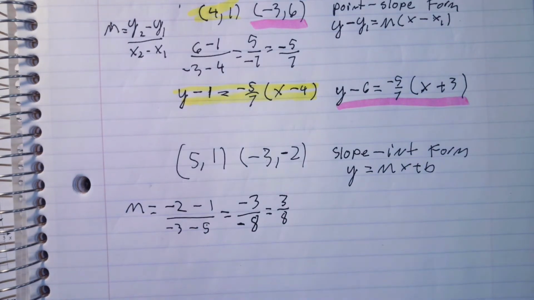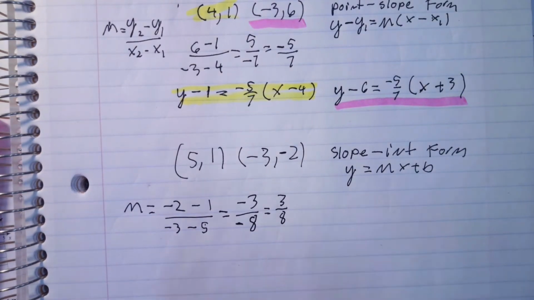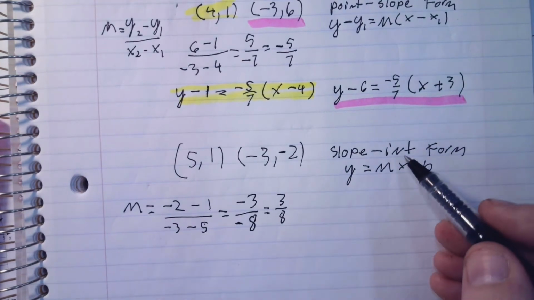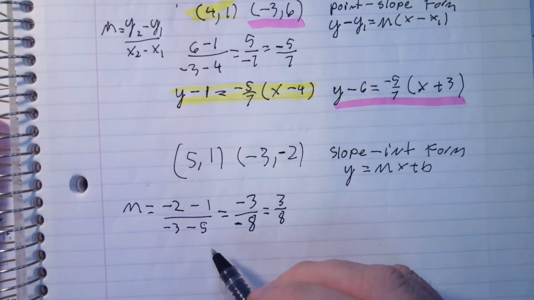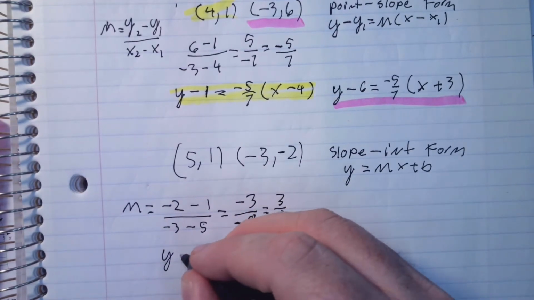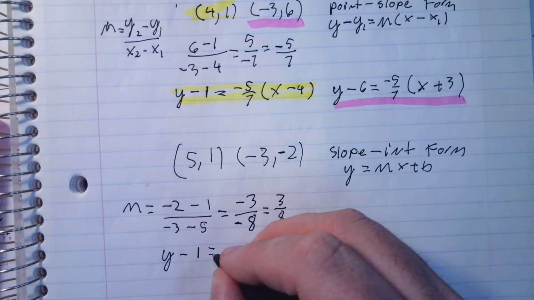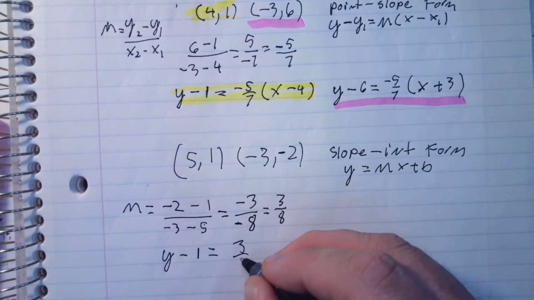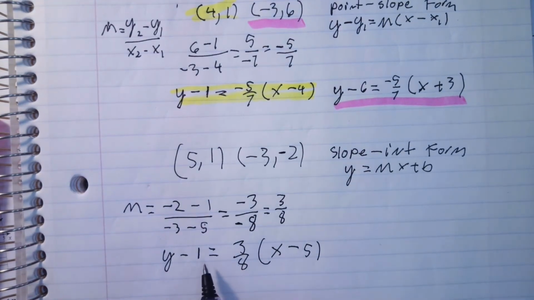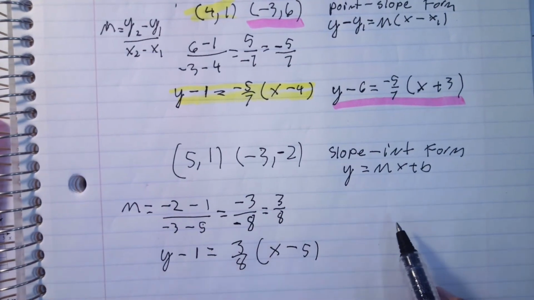All right, which one's going to be the easiest? 5 and 1, probably. None of them are going to be very easy, because we have this fraction. We're going to have bad fractional answers, but it happens. And so what I recommend is even though we're doing slope-intercept, we're going to do the point-slope form and then convert it to slope-intercept. So this would be y minus 1 equals 3/8 x minus 5. And I agree that's the easiest one, although they both would be okay.